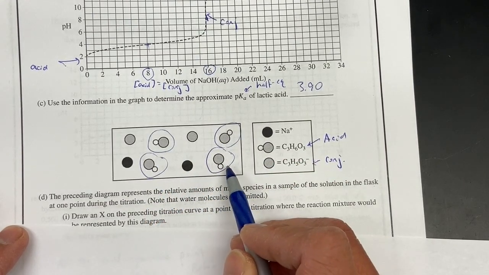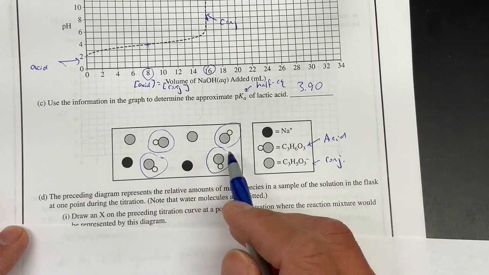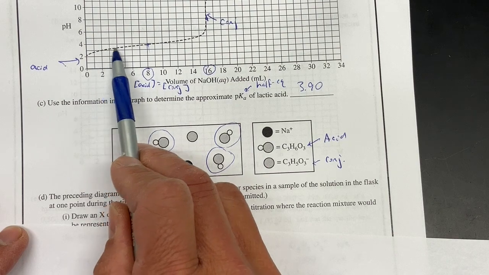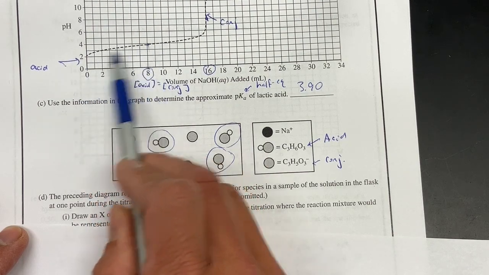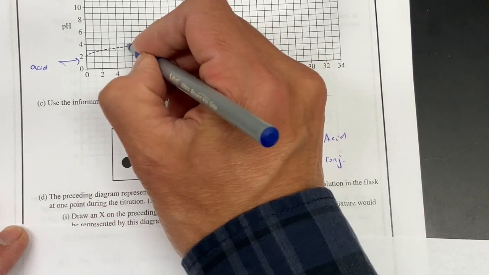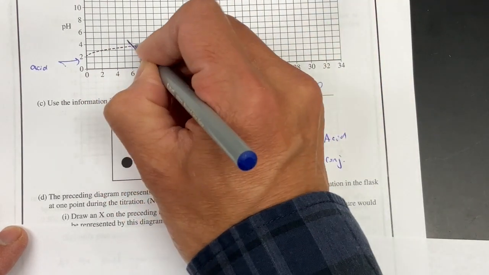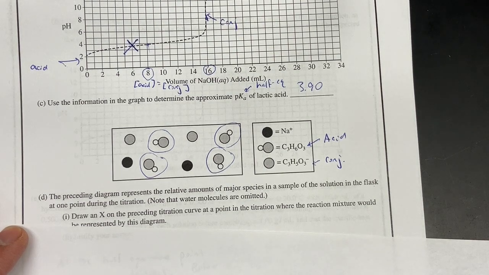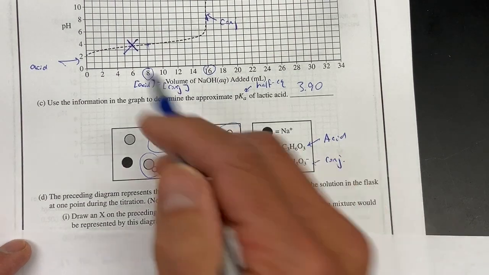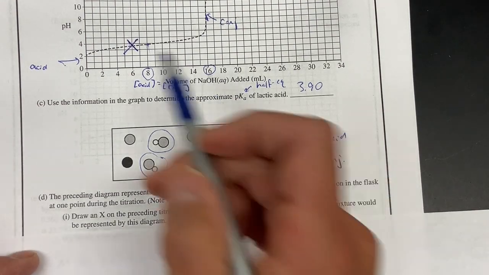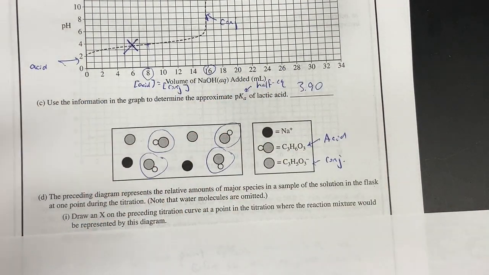more acid than I have conjugate, that means it is before the half equivalence point. So anywhere in here, except for here, I would say your best bet is you just put an X right here somewhere, okay? That's gonna be before the half equivalence point, and then to justify it, you just kind of say what I just said.